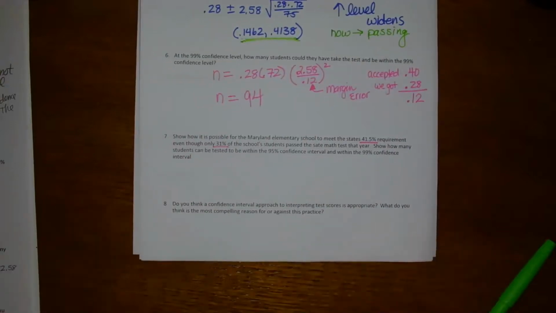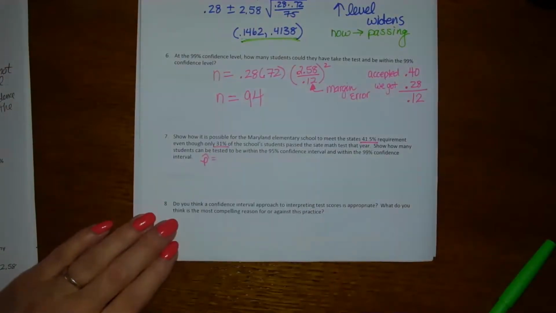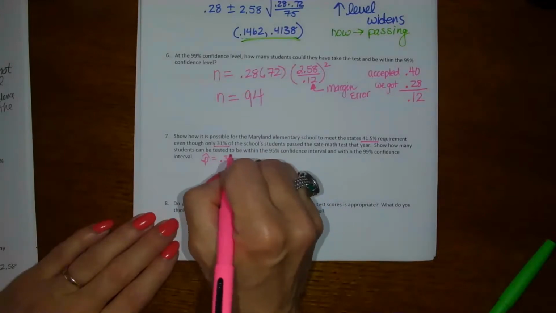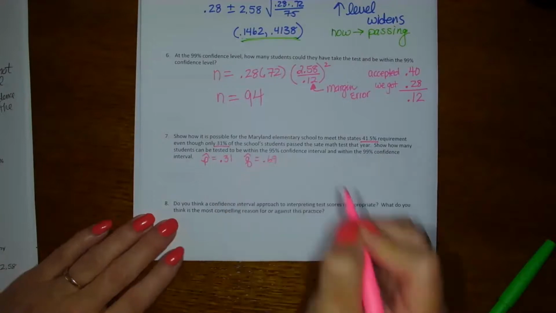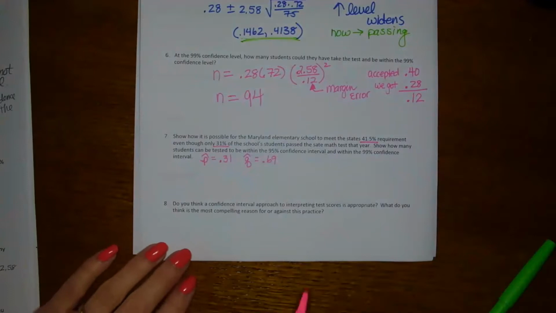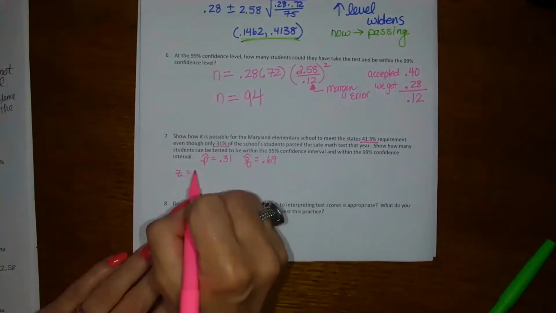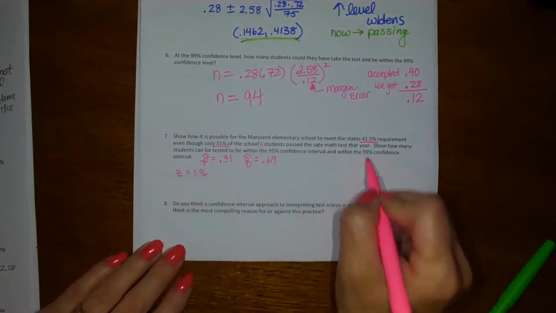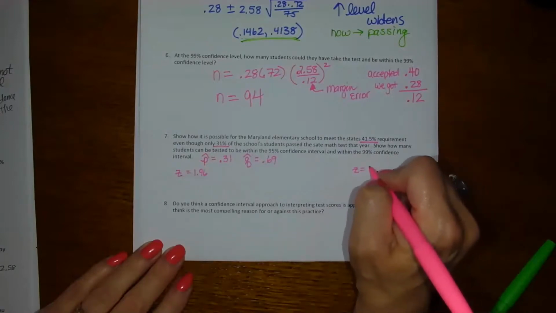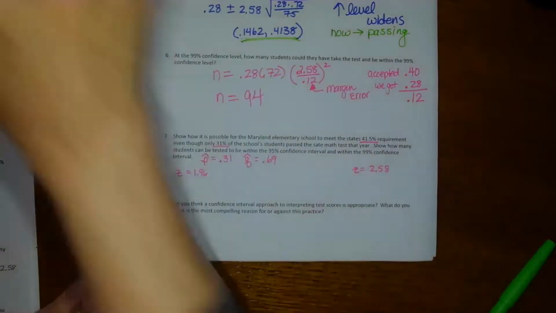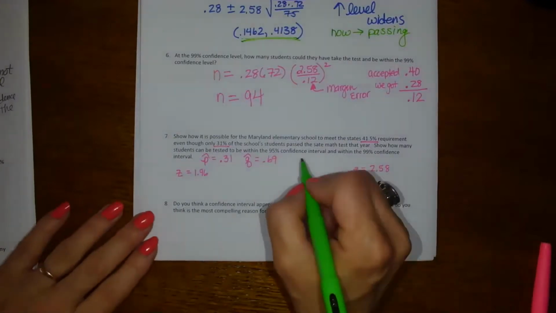Well, let's write our numbers down, right? So what is P hat in this problem? 0.31. So what is Q hat? 0.69. All right. And what is Z for the 95? 1.96. We're going to try it with that one. We're also going to do 99. What's the Z for 99? 2.58, right? Do I need any other numbers? I need a margin of error. What's my margin of error?